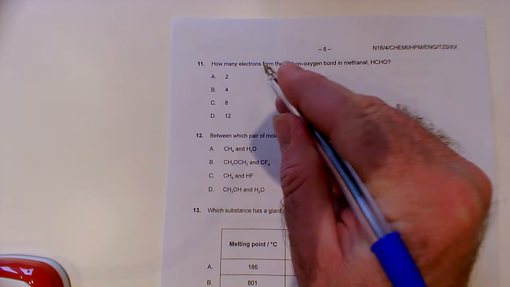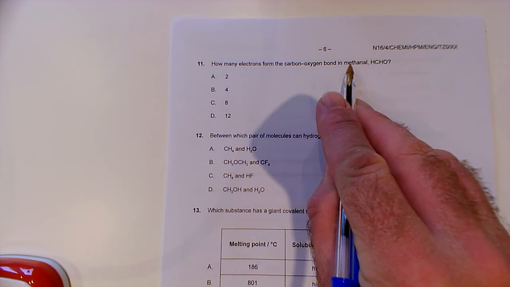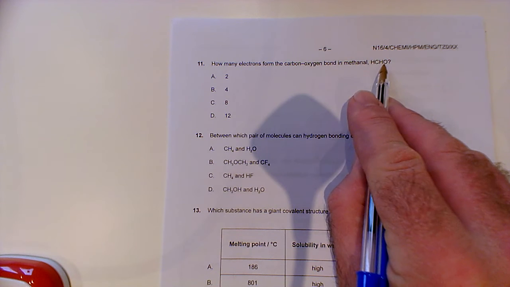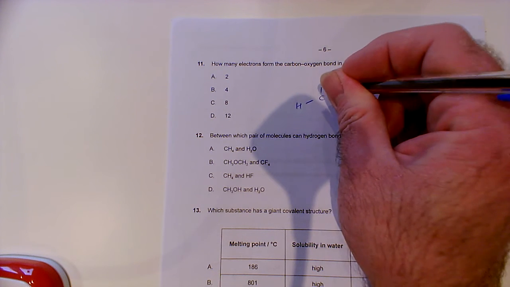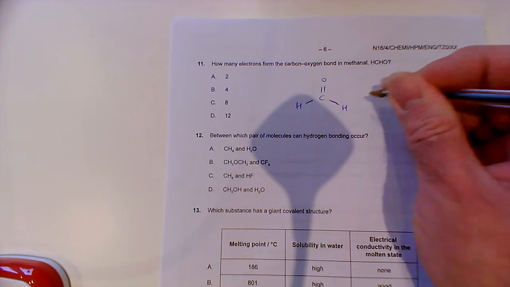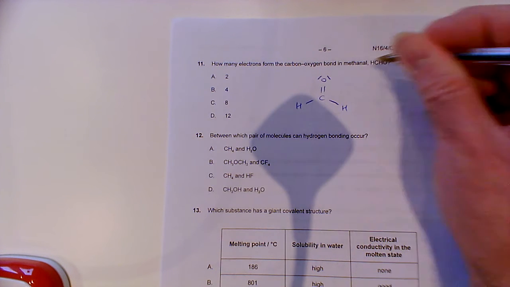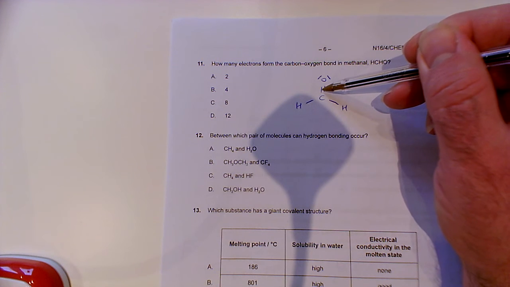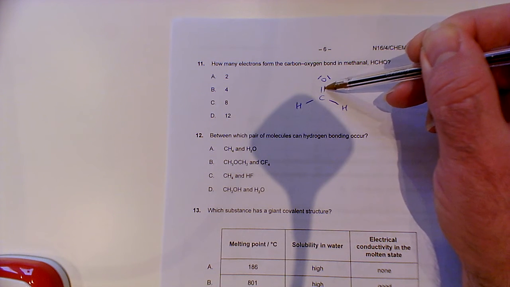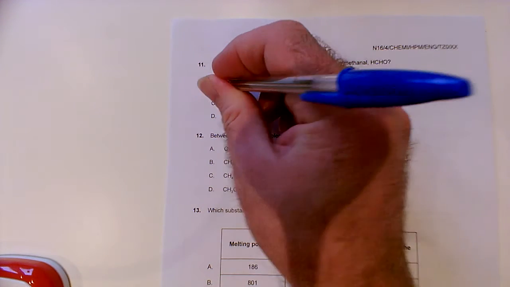So number 11, how many electrons form the carbon-oxygen bond in methanal, HCHO? So methanal has this structure. You've also got your lone pairs on your oxygen there. So the carbon-oxygen bond is a double bond, so that would be 2 pairs of electrons or 4.